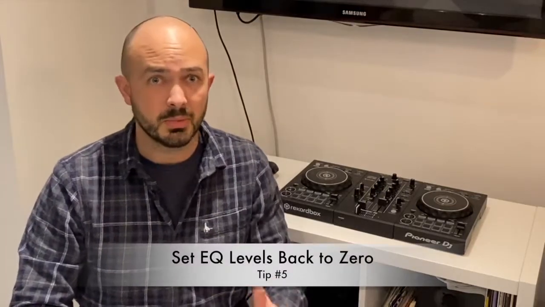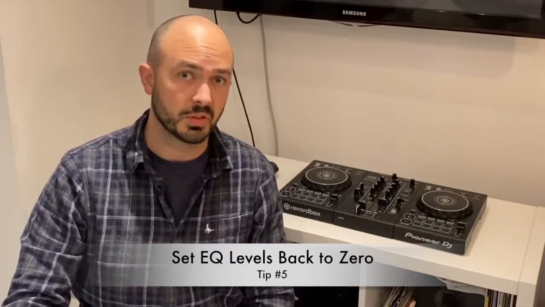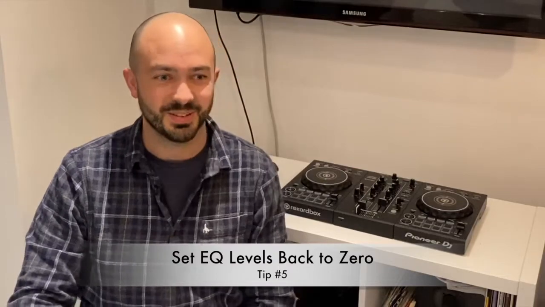So the last tip, number 5, is to set the levels to 0 for the next track that you're going to mix in. I've done this plenty of times when I'm practicing at home, say I'm playing track B live, playing out through the speakers, and then I've gone on to track A and I've got the low and the mid turned all the way down, and I've mixed in the track and I've made that mistake, and it didn't actually sound very good because all of the EQ knobs were facing down.